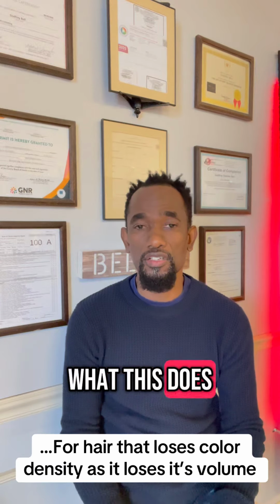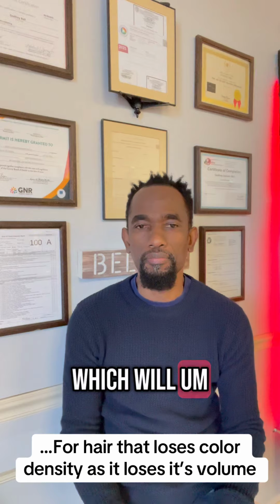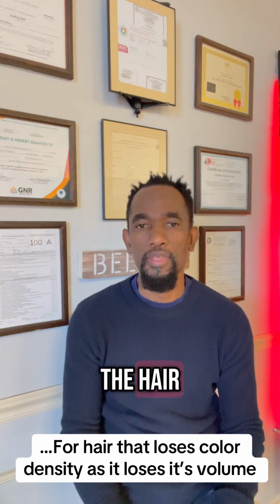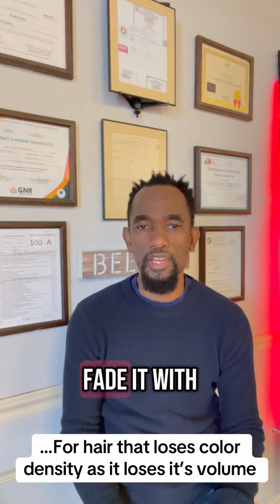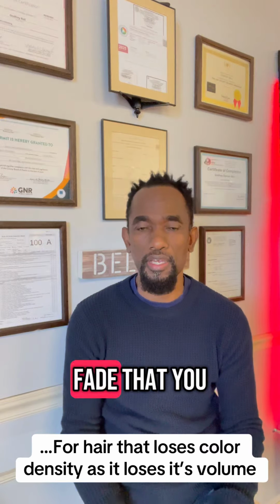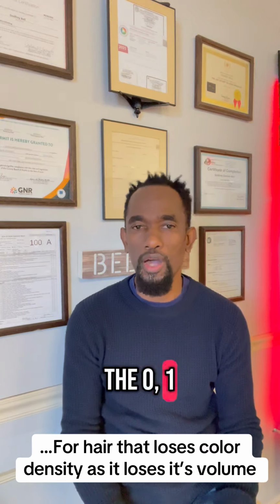What this does is it leaves a little bit more volume, which will, in essence, leave a little bit more darkness in the hair. Therefore, when you fade it with this adjustment, you'll get that same brilliant fade that you did with other textures in terms of the 0, 1, and 2.